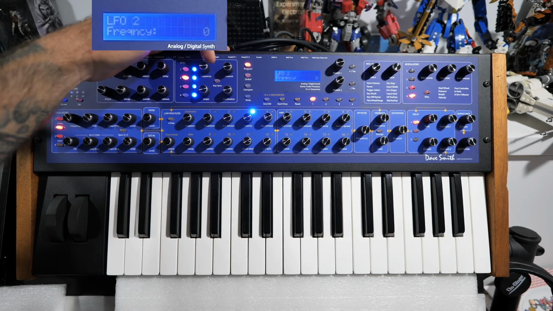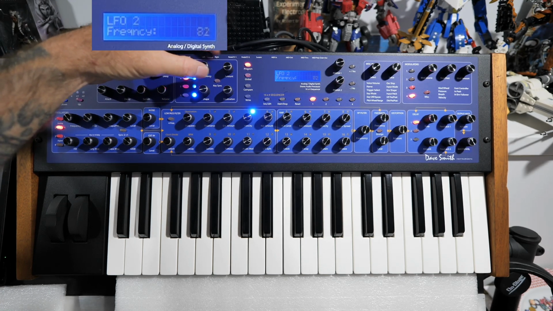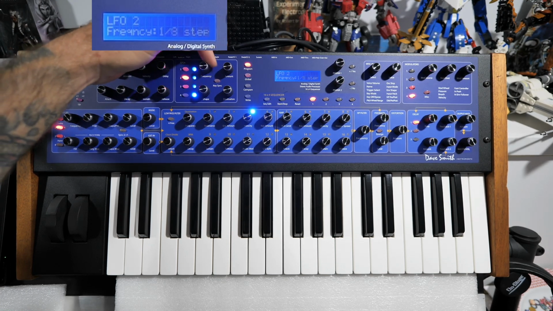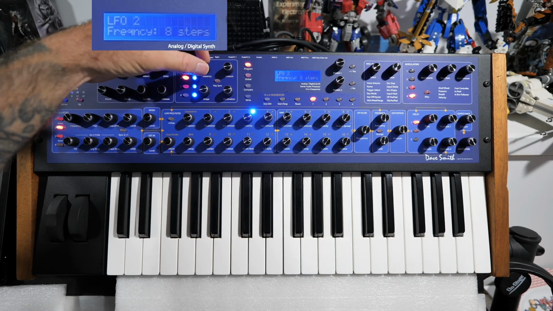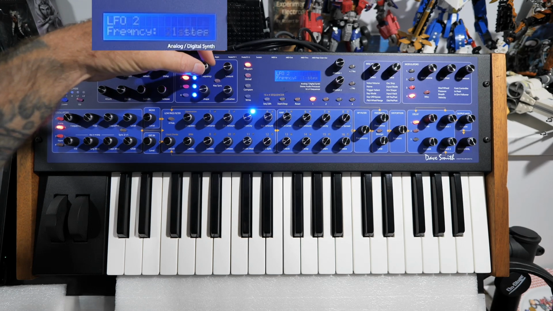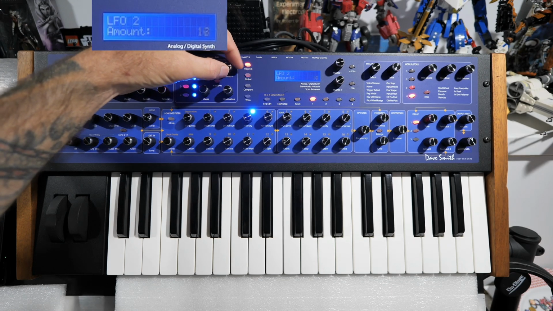and so as a frequency, but for LFO2, I'm going to actually sync it. So once you get up past 150, you then have some steps. Because what I'm going to do is, let's put it at 2 steps to begin with, and let's put it at a good amount, 40.